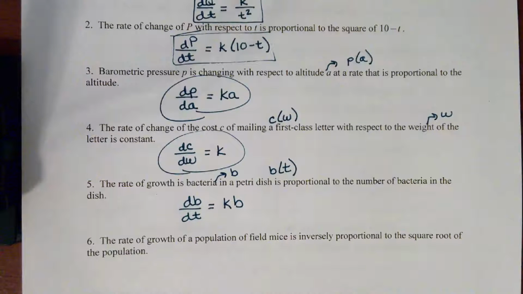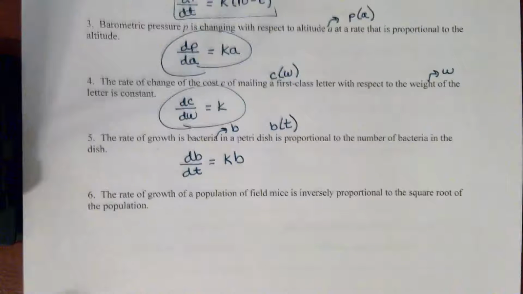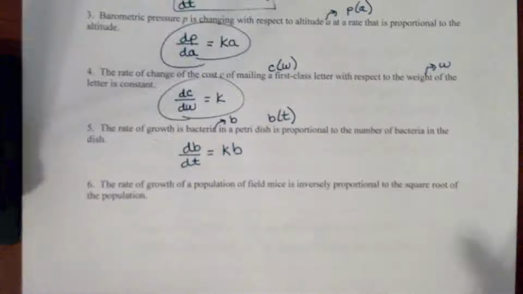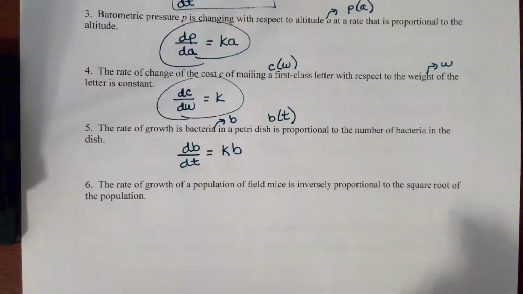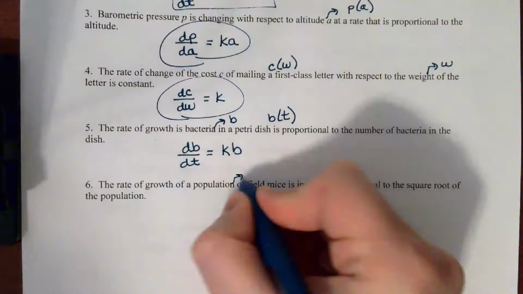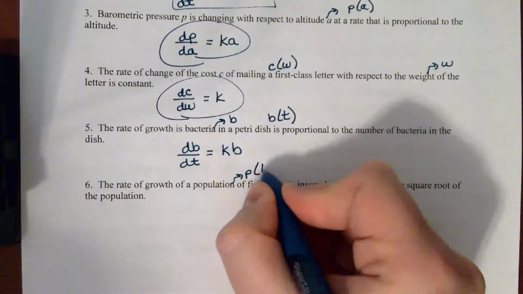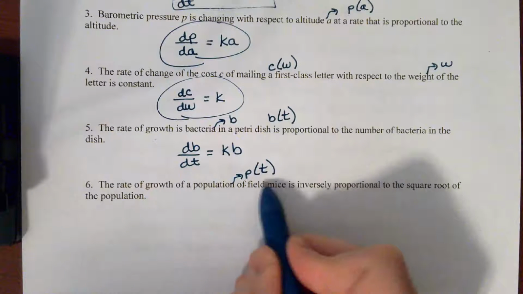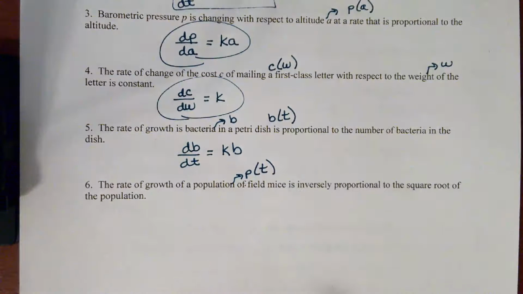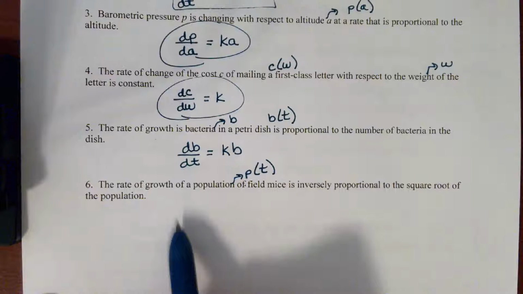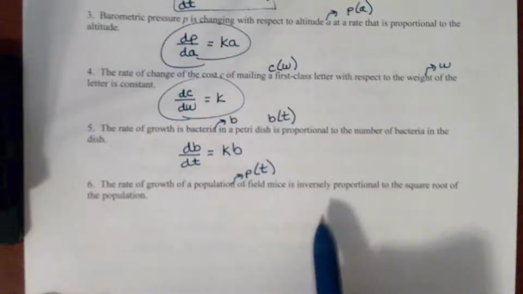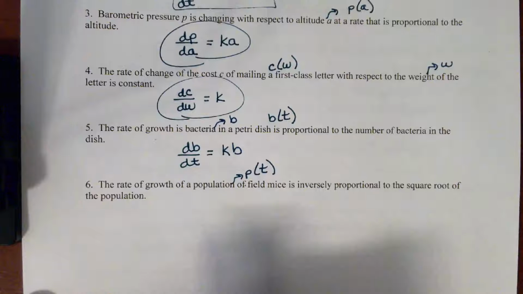One more. The rate of growth of a population of field mice is inversely proportional to the square root of the population. Okay, my population is p, and rate of growth, it's like saying p of t, the population at various times. The rate of growth, you're going to make a derivative that shows that, is inversely proportional to the square root of the population.